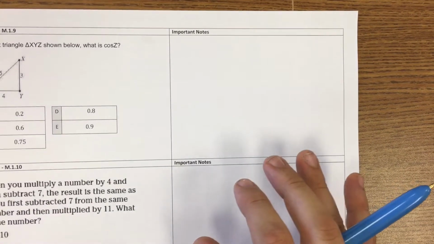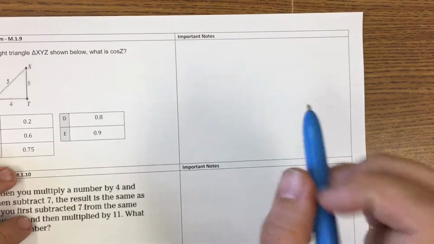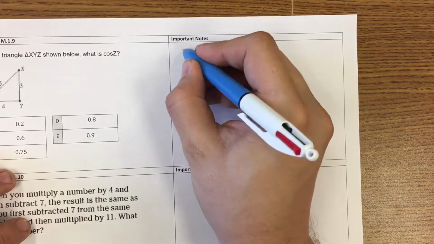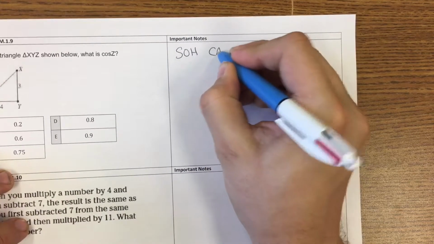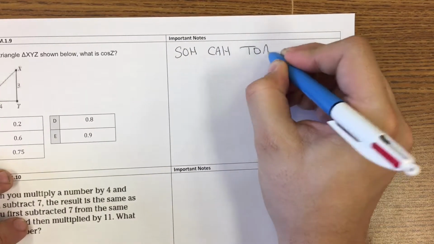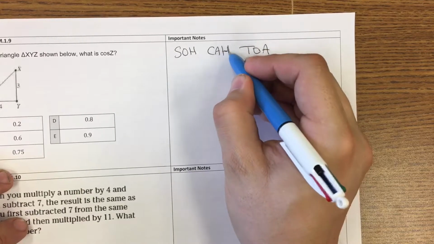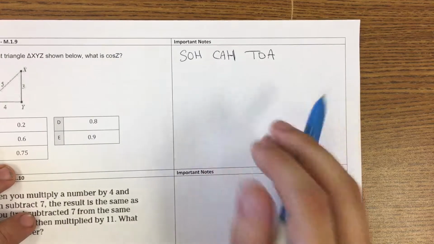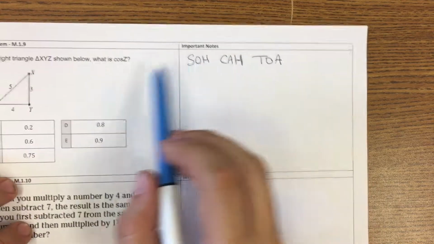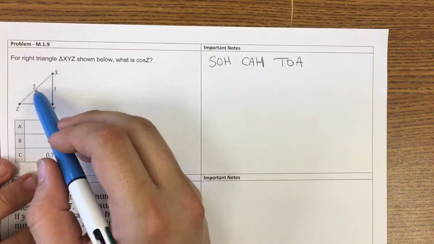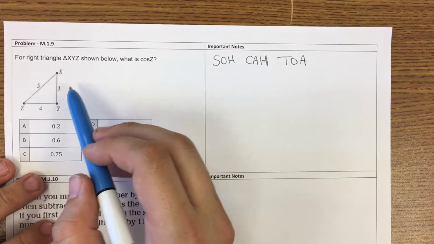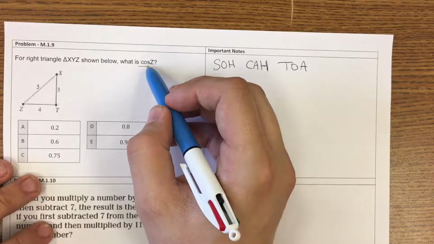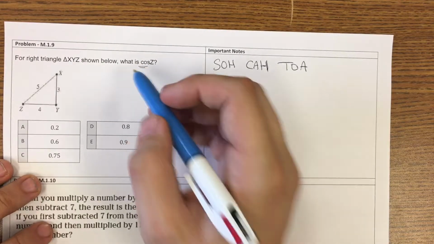Problem M.1.9 is a trigonometry problem. So we're finally going to use our trigonometry strategy, which is SOHCAHTOA. I'll explain what this is in a second, but I just want to make sure we understand when we know to use this strategy. We're going to know to use this strategy because we are given a right triangle with sides. One side is missing. And we are also given this word cos, which actually means cosine.